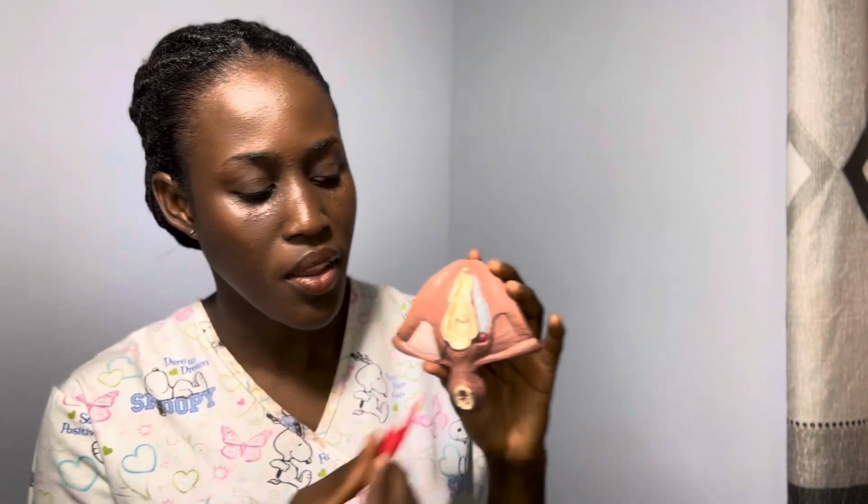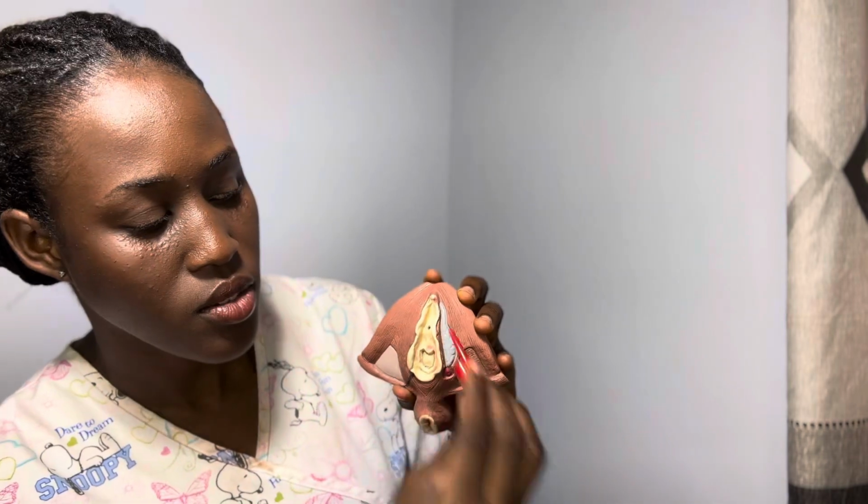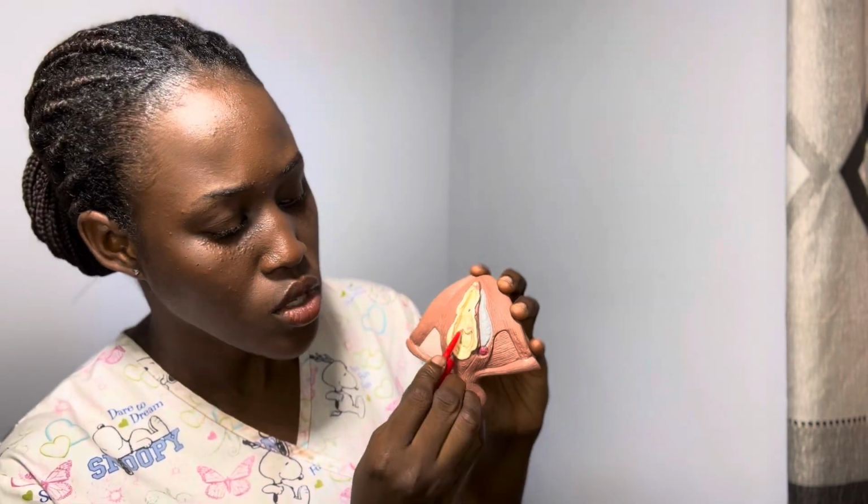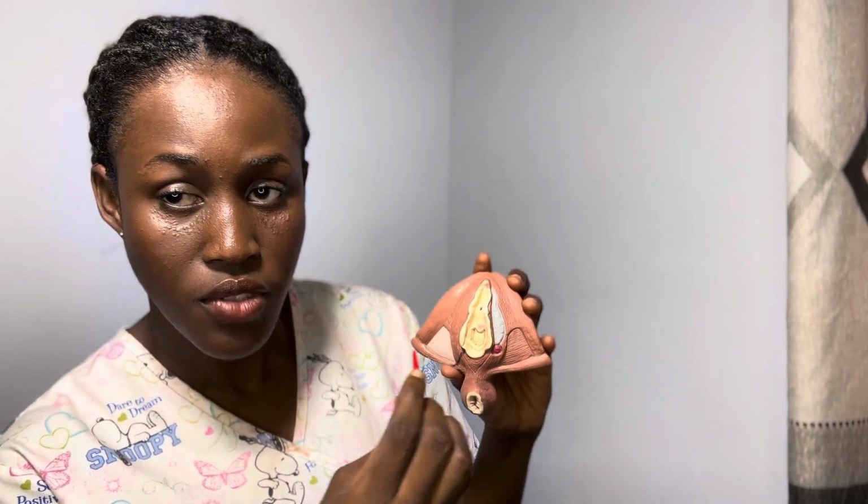You can see it's like a triangle, but look at something. We have the vulva here, so this is the clitoris. We have the urethral meatus, meaning the urethra is continuous with that. We also have the vaginal orifice, meaning the vagina is also continuous with that, and we have the anus. Okay, so now the muscle fibers.